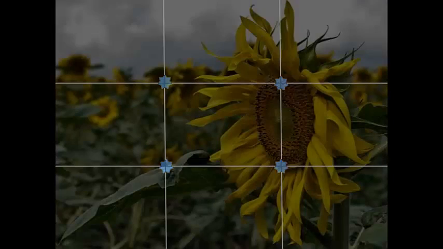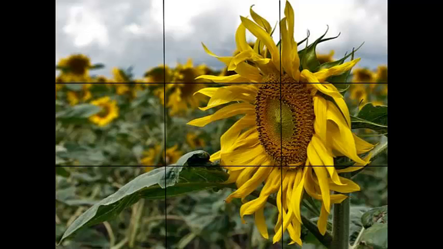Basically, the rule of thirds technique is applied by dividing the image into thirds, both vertically and horizontally. This creates a grid of 9 equally sized rectangles and 4 intersections. These sites of intersection are a great place to put your subject. For example, let's look at this photograph of a sunflower. When we apply the rule of thirds grid, we can see that the sunflower lines up with an intersection on the grid.